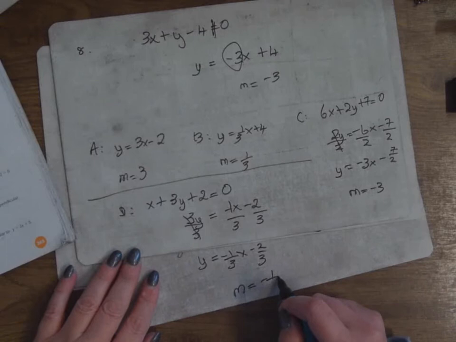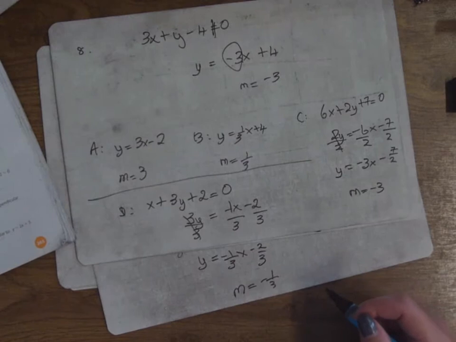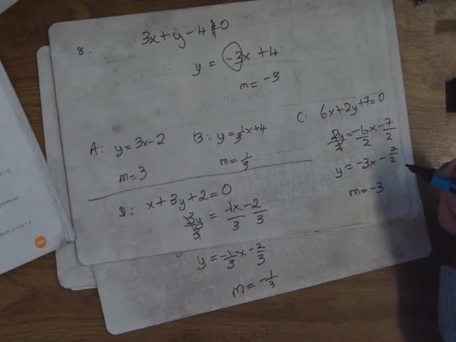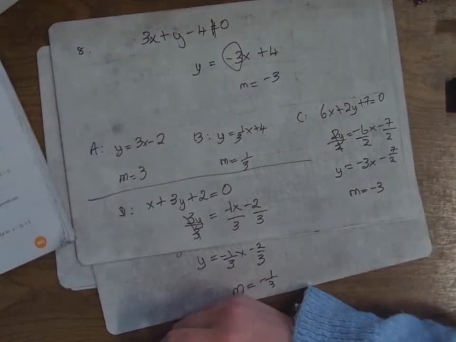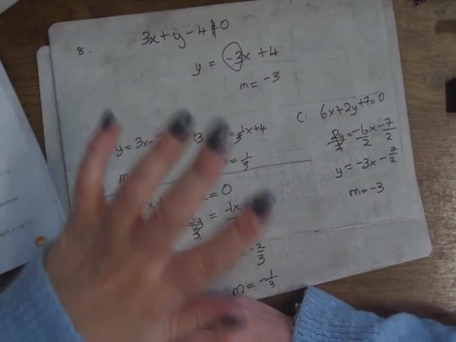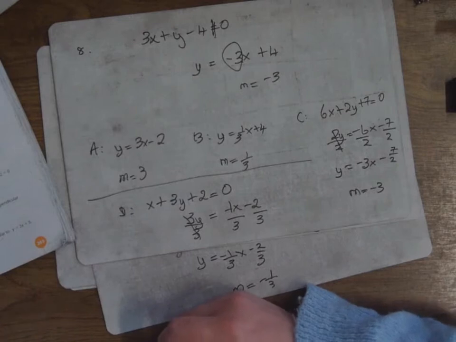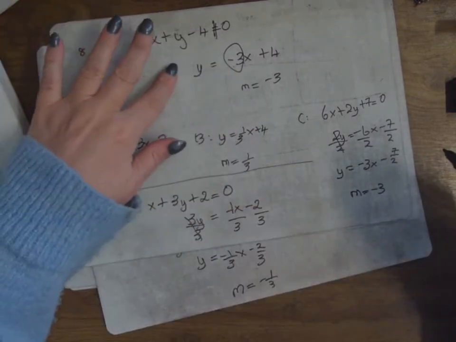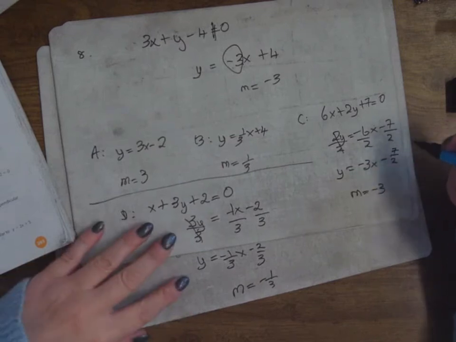Minus 1/3. So they gave me this line, and asked which one is parallel: A, B, C or D? Someone answer me. You already know parallel lines have the same slope. So which one has the same slope? C. C has the same slope, doesn't it? That's the slope of minus 3. This is the slope of minus 3. So the line they gave me is parallel to C. That was the question. Which line is it parallel to? Okay?